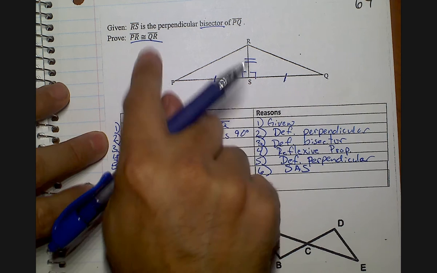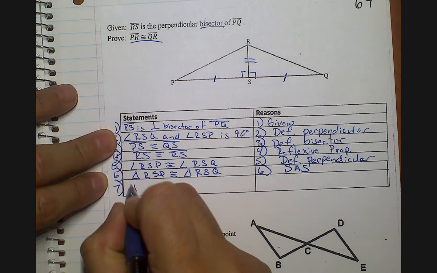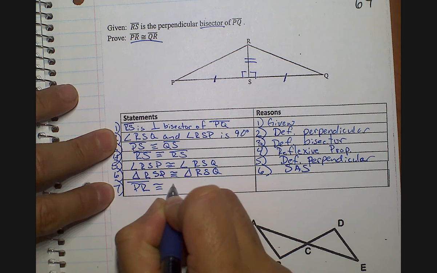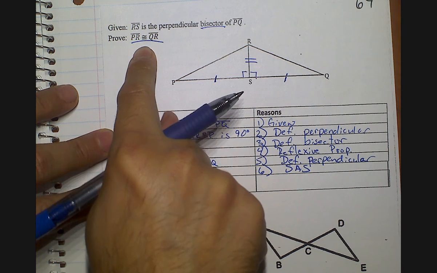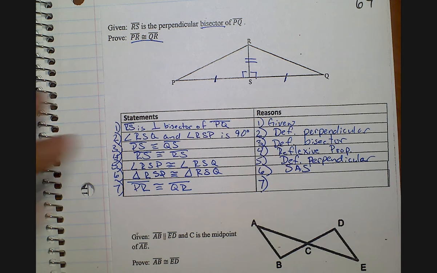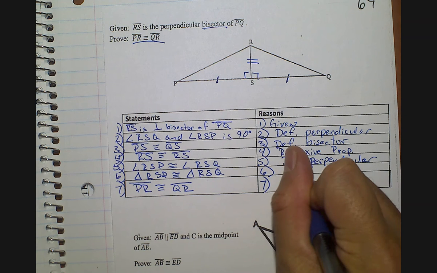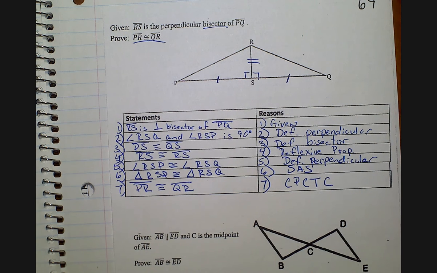So I can go through and say PR. So step 7, PR is going to be congruent to QR, just like we have here. And my reason for this is going to be new. It's corresponding parts of congruent triangles are congruent.